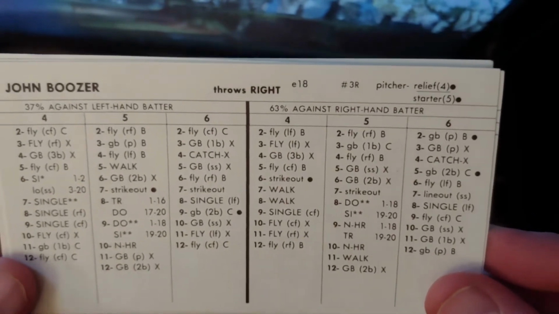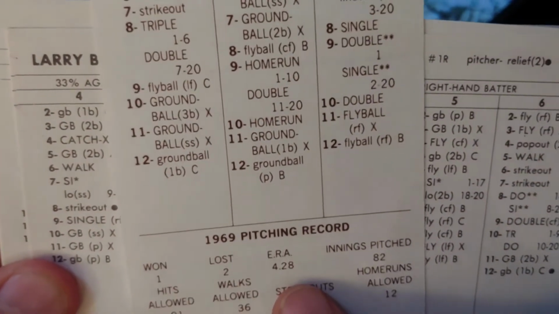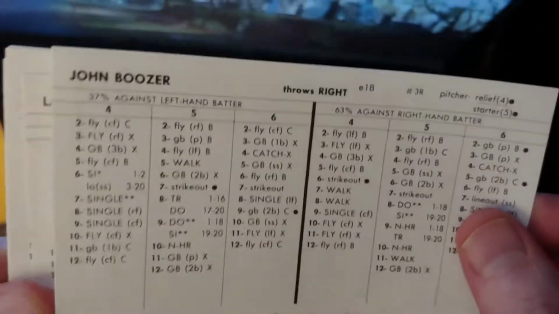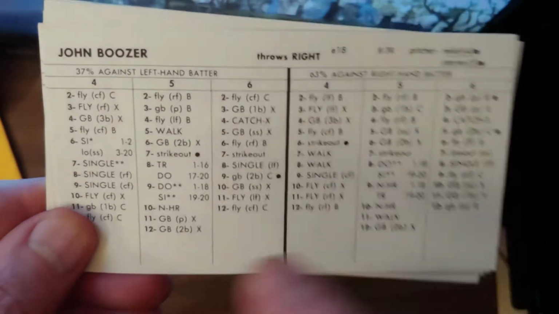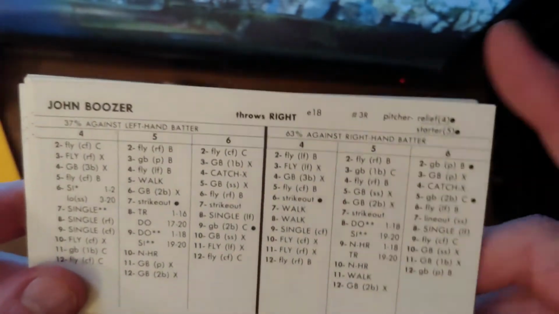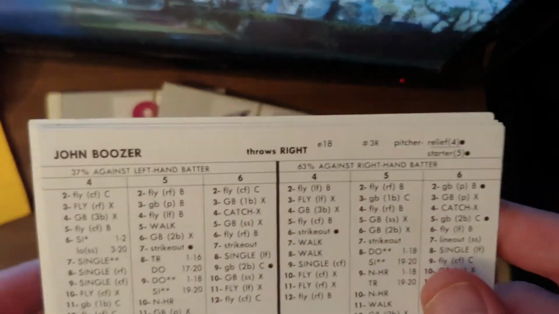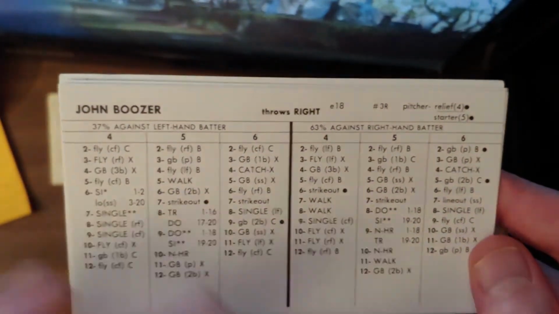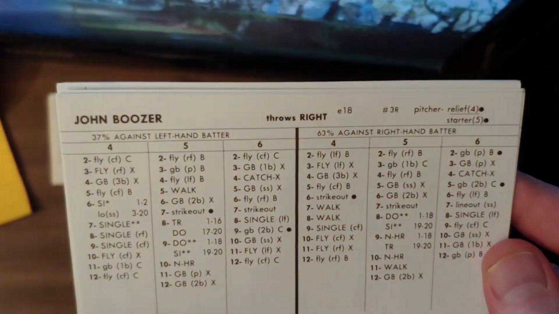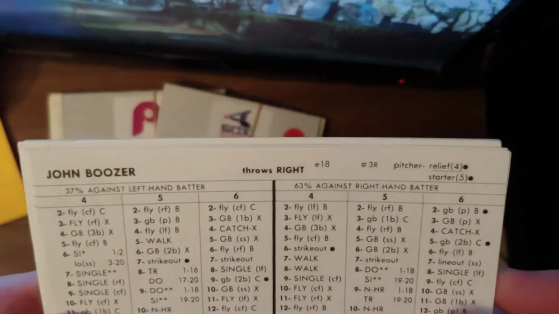John Boozer, a relief starter. The stats are better than his card. He's got a 4.28 ERA. Really struggles against lefties, though, doesn't he? But he's not bad against righties. So we'll have to see. It's all about how the rest of the league's talent level looks. And again, we're just looking at 1969, the most depleted talent in this sequence, because for 3 years, guys from this year have been already taken into the league.